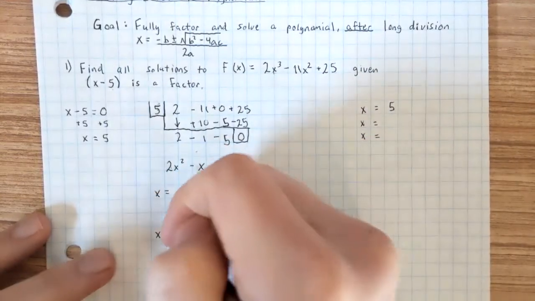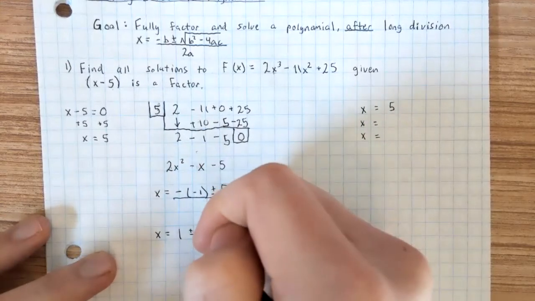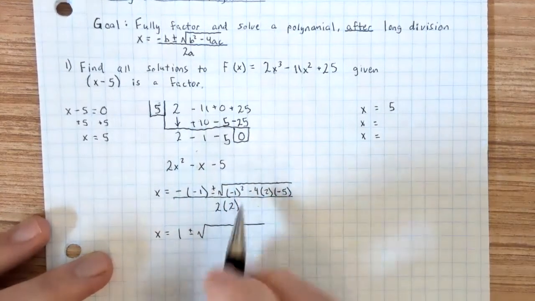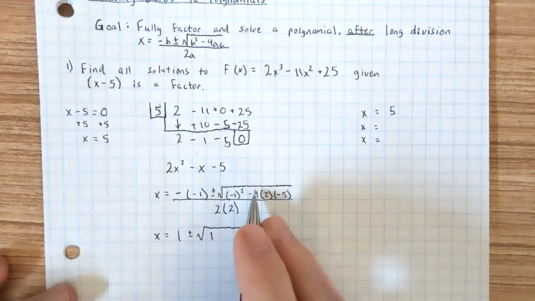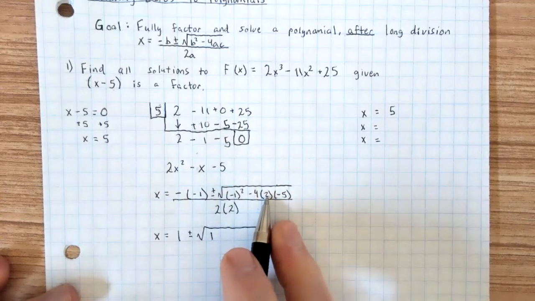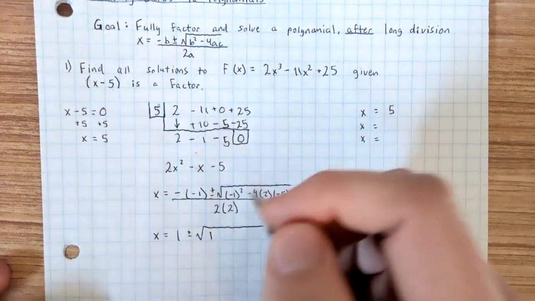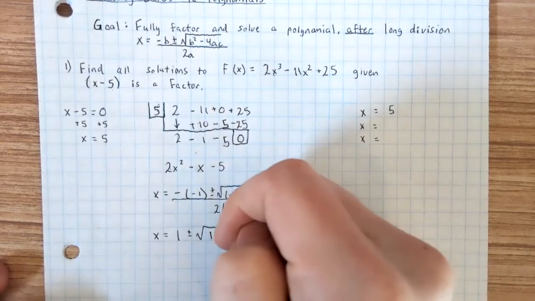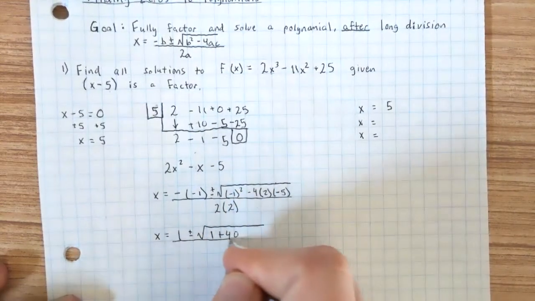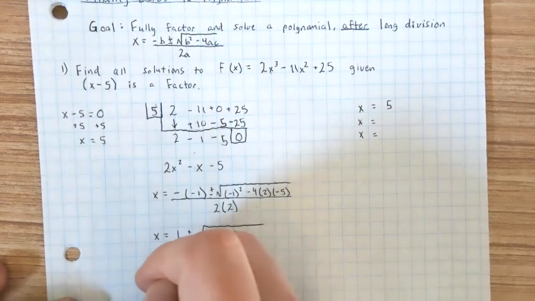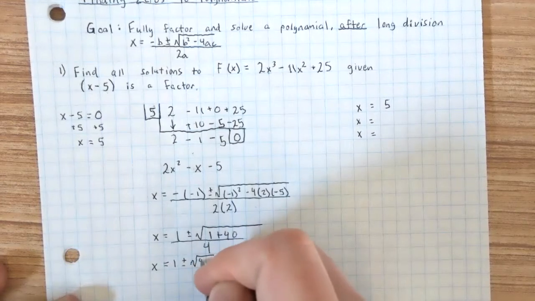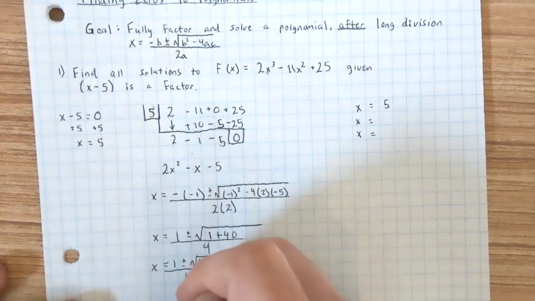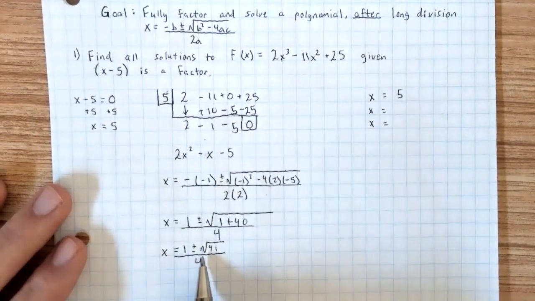x equals 1 plus or minus the square root of, so negative 1 squared is actually positive 1. I'm doing negative 1 times negative 1. And then negative 4 times 2 is negative 8, and negative 8 times negative 5 is positive 40. All that will be divided by 4. Okay, we keep going. All right, so this is your exact solution.